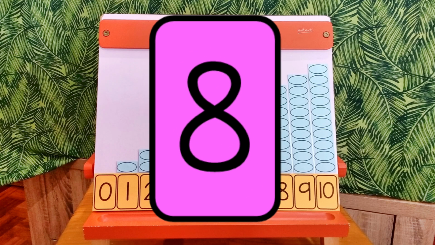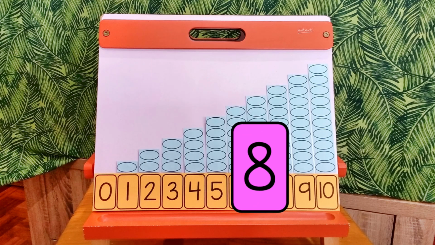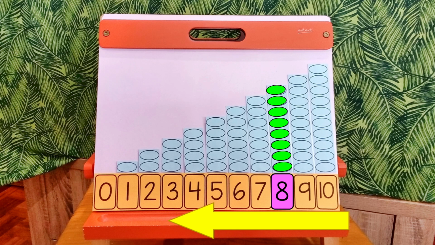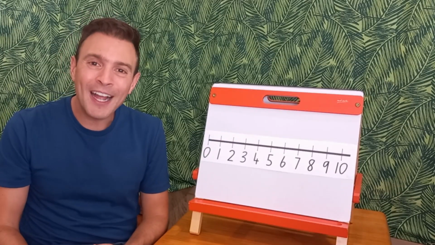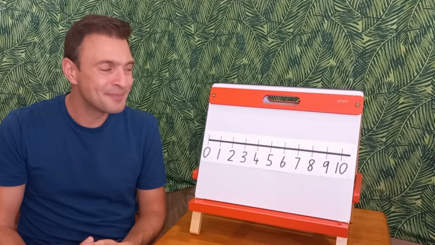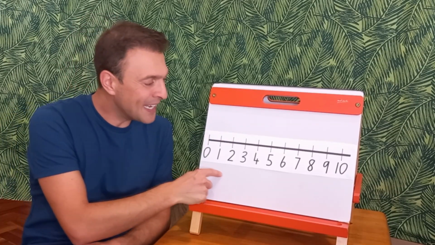Here's the number. What number? 8. If I move this way, I can see 1 less than 8, which is 7. If I move this way, I can see 1 greater than 8, which is 9. We could write these numbers on a number line. Here's a number line here.